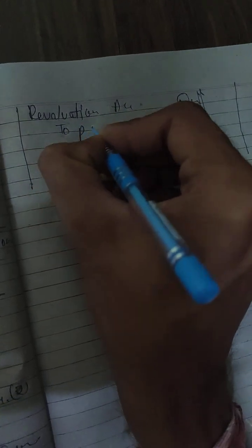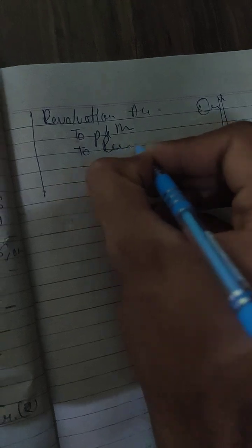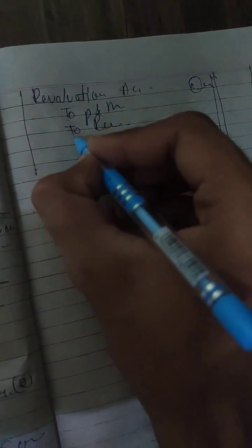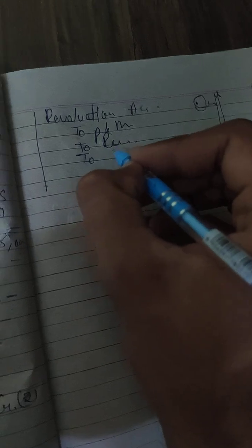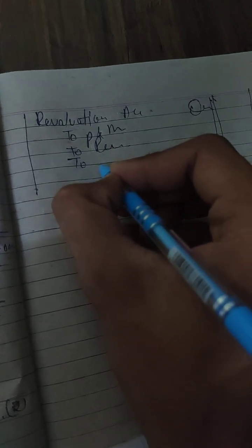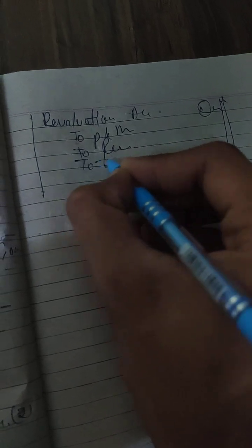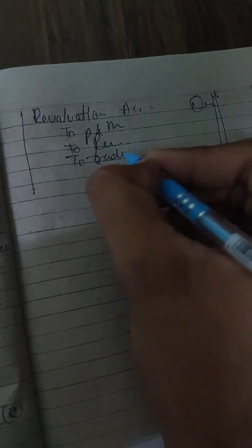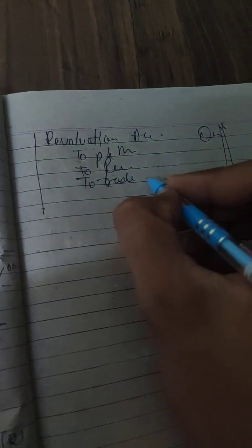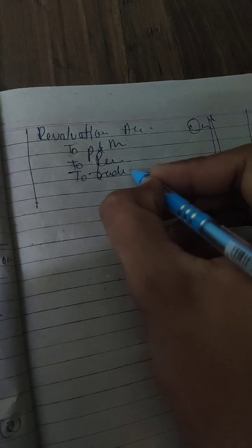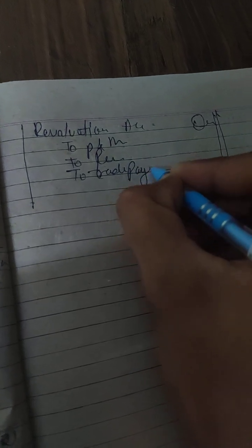So plant and machinery, receivables. To plant and machinery, to trade receivables, and to payables we can write. We can create unrecorded liability also, but to trade payables, this is better.